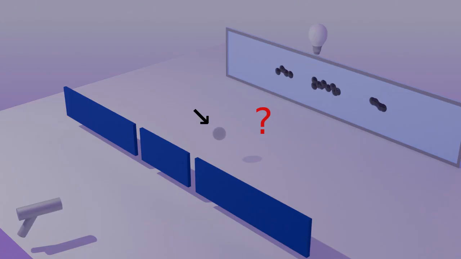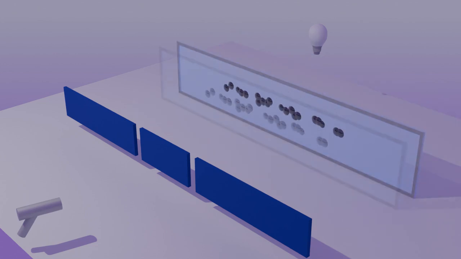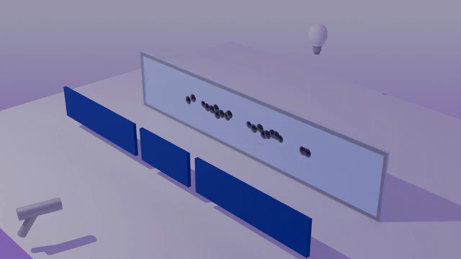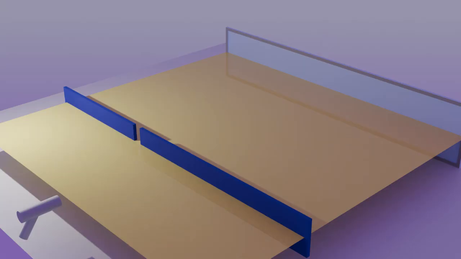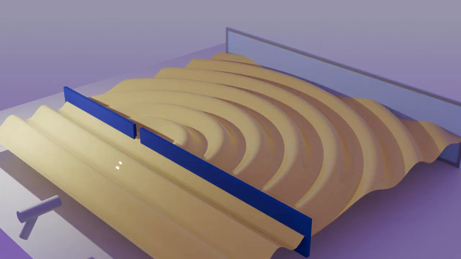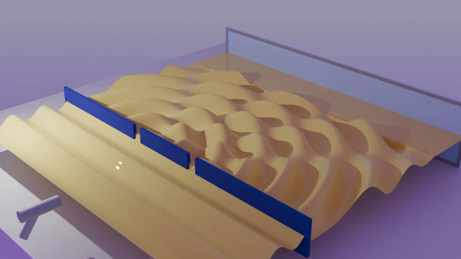Here's where the confusion starts. Quantum mechanics does give us a wave function, which tells us the probabilities of detecting the particle at various distances. The problem is that we often draw the wave function in the same graph, like this, where we have diffraction, or like this, for interference.